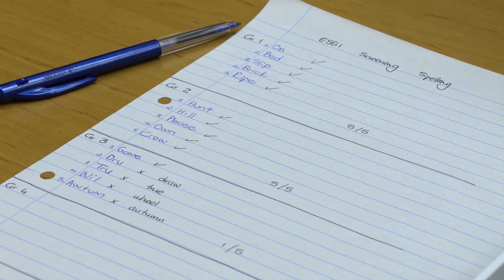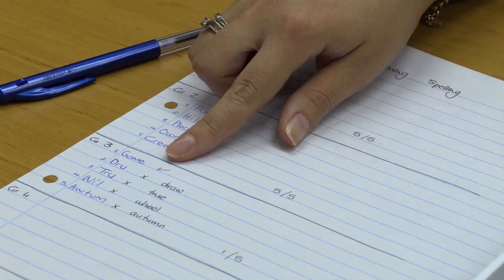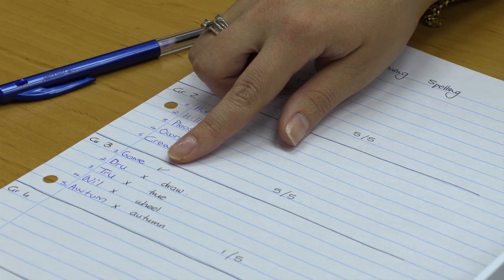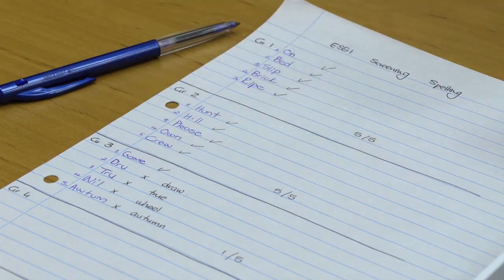So what we can determine from Lebel's grade 3 spelling words is that she has made 4 out of 5 errors, meaning that I now need to discontinue the screening test. This gives me an indication that although she's at a grade 5 level, her spelling is now equivalent to a grade 3 level according to the South African CAPS curriculum.